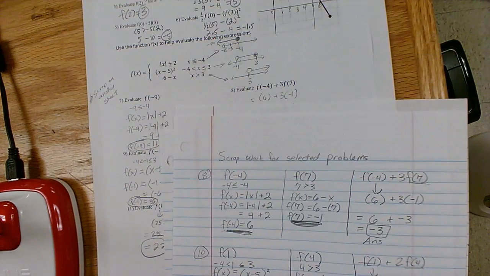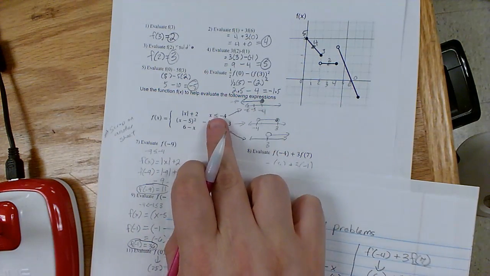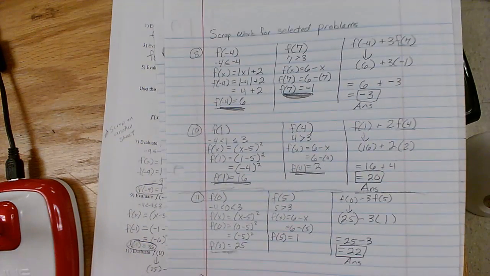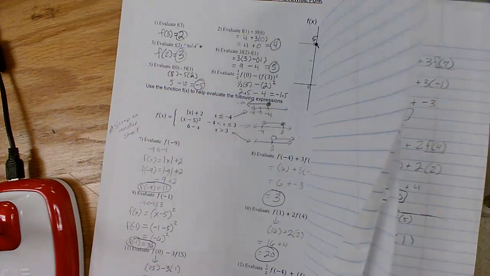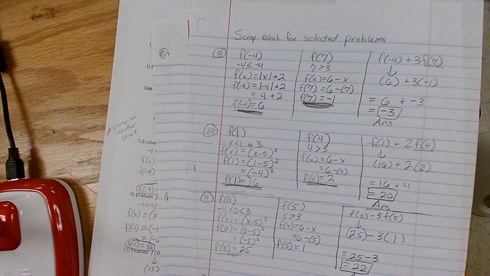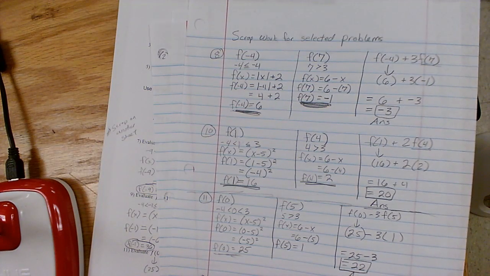Let's look at the negative 4. Negative 4 is in this part of the number line, less than or equal to negative 4. So since negative 4 is less than or equal to negative 4, we're going to use f of x is equal to the absolute value of x plus 2.